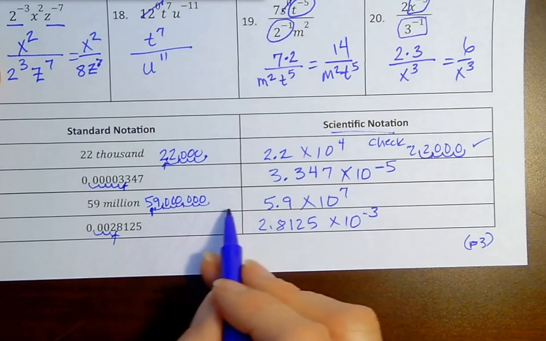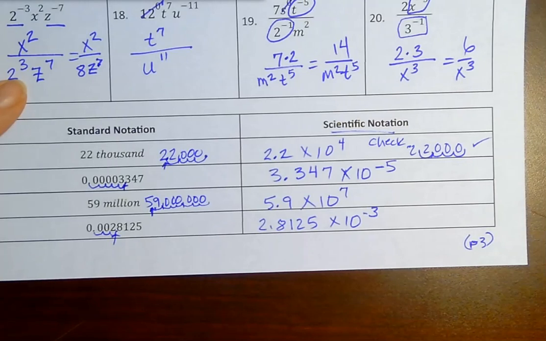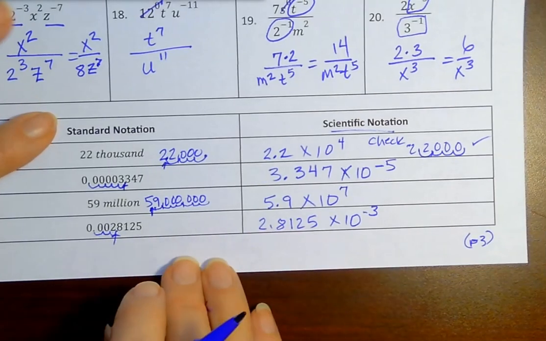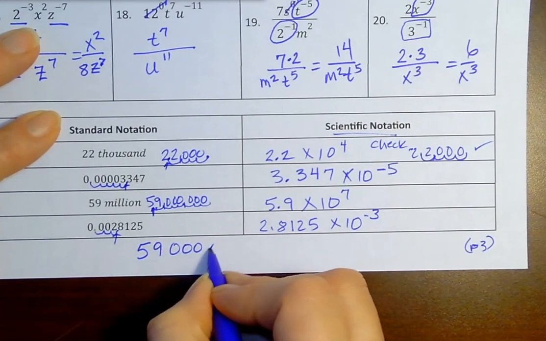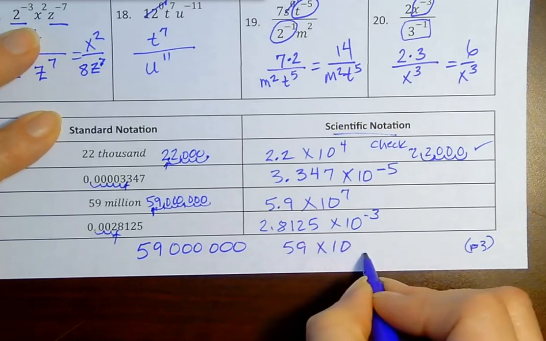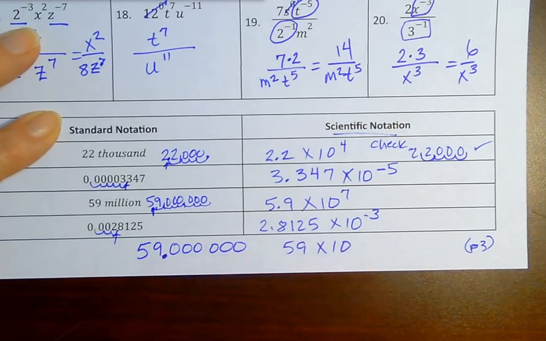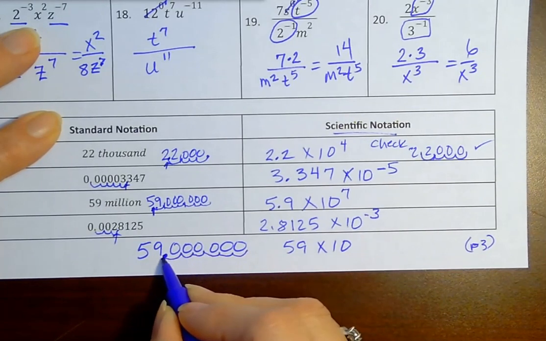So just be careful, be aware that if you have something like 59 million, it is 5.9 times 10 to the 7 in scientific notation. If I had, for some reason, tried to write this as 59 times 10 to the something, that would put my decimal point there, right? 1, 2, 3, 4, 5, 6.